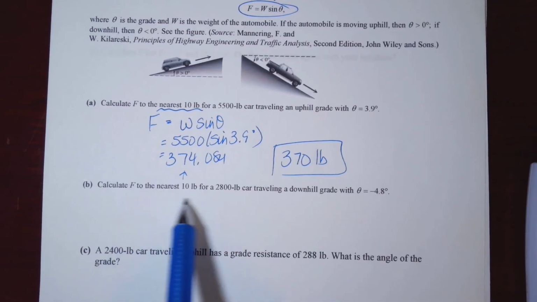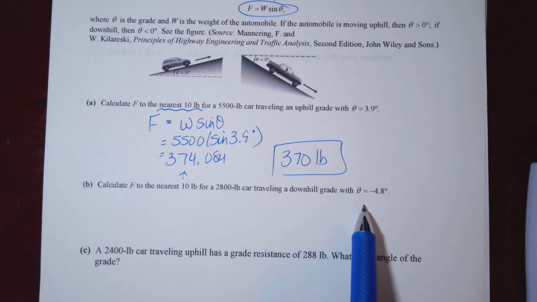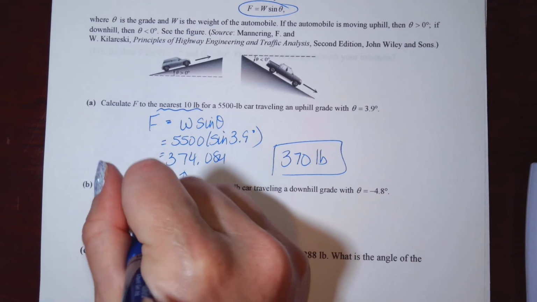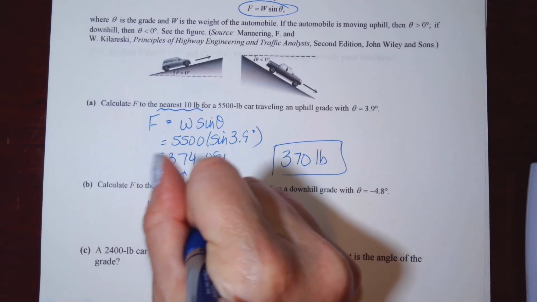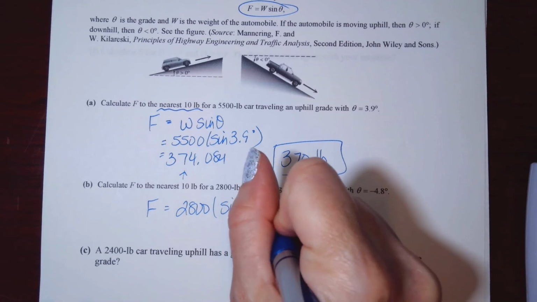Let's look at the next one. Calculate F for a 2,800 pound car. It's traveling downhill this time at a grade of negative 4.8. We're still just plugging into our calculator into our function.